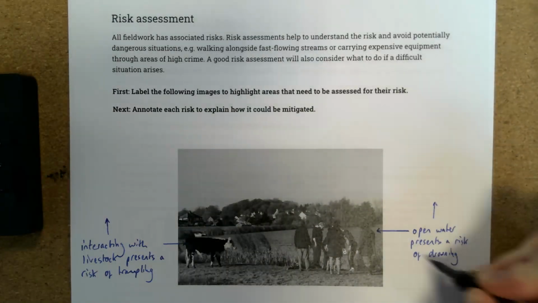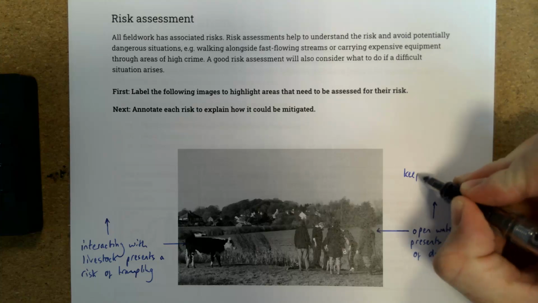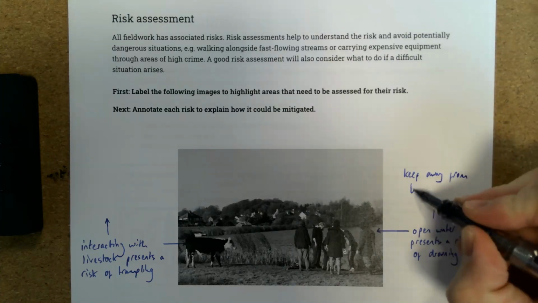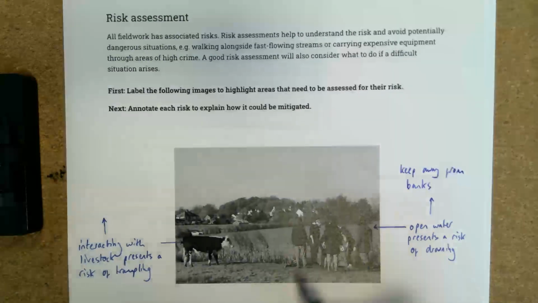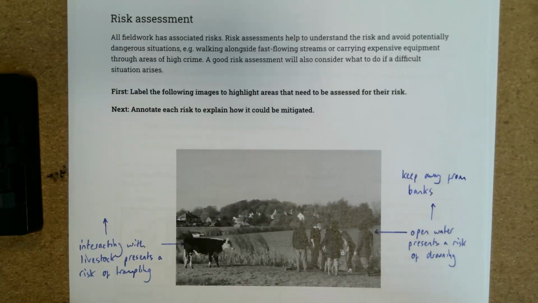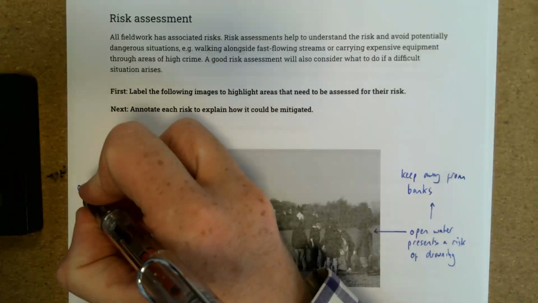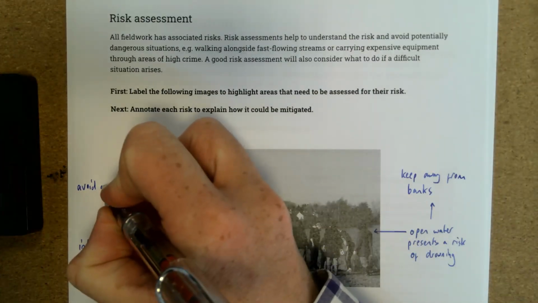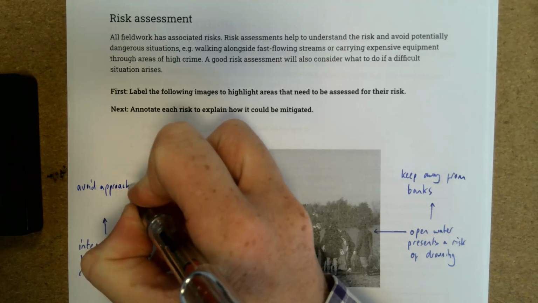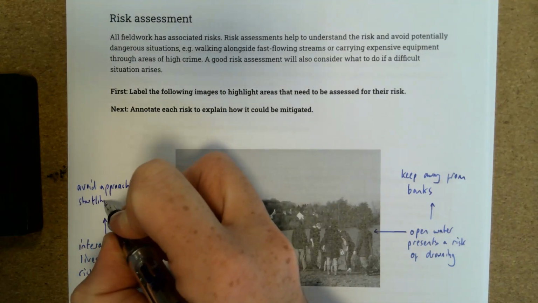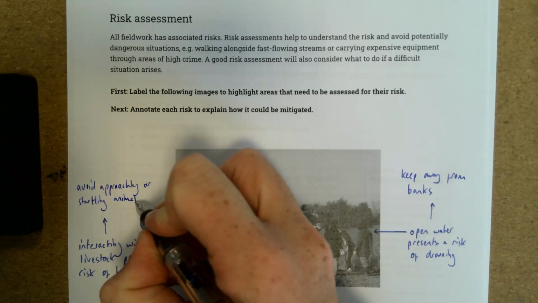For the open water and the risk of drowning, we could say keep away from the banks. In this case, the students are investigating something on the land. They don't need to enter the water. With the livestock, we're going to avoid approaching that livestock, startling those animals.